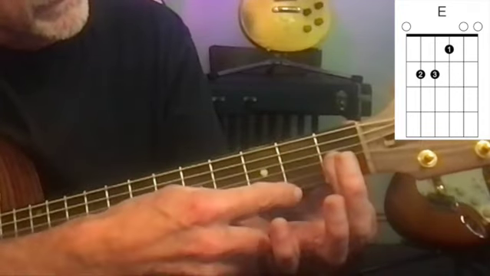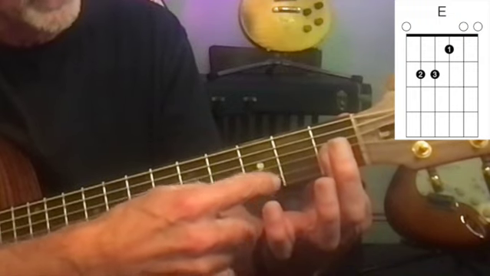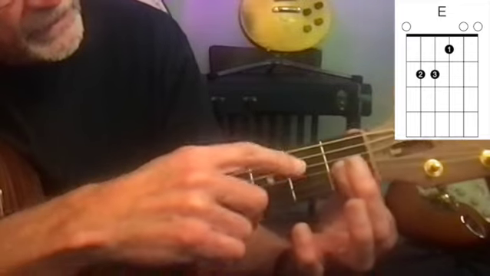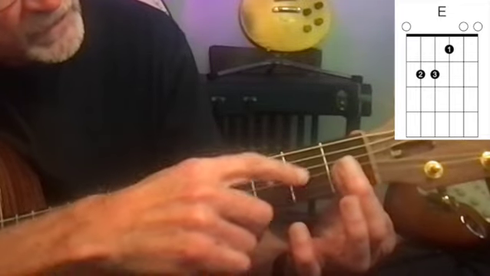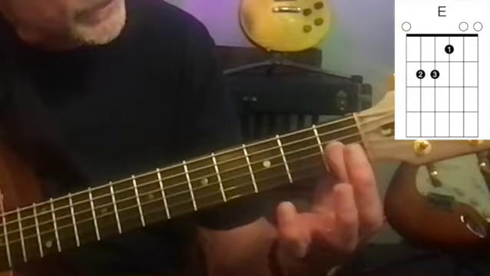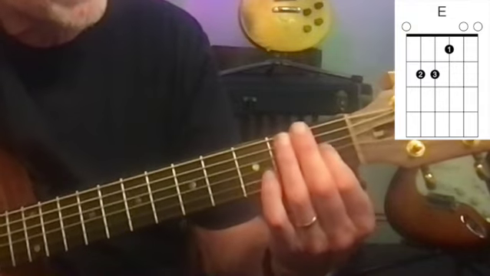Now, if you look at the chart over here, it shows finger 1 on string 3. For some reason, they count up on guitar 1, 2, 3. On fret 1, which is right here. Now, I always advise you put your finger pretty close to the fret going this way. So finger 1, fret 1, string 3, the G string.